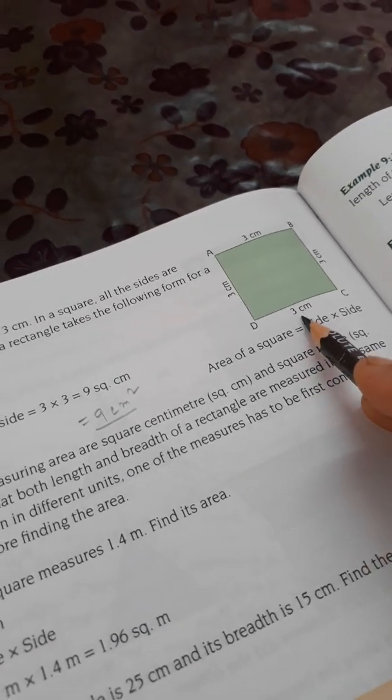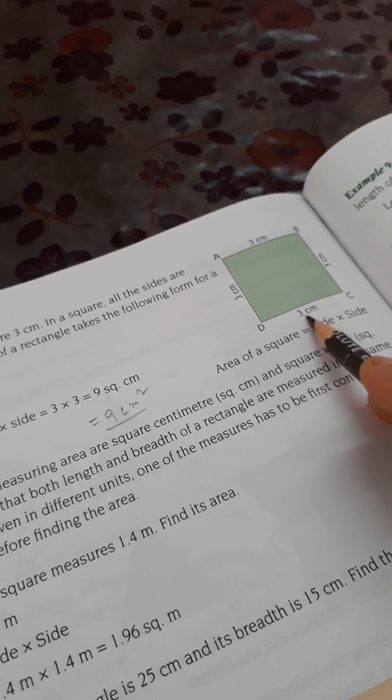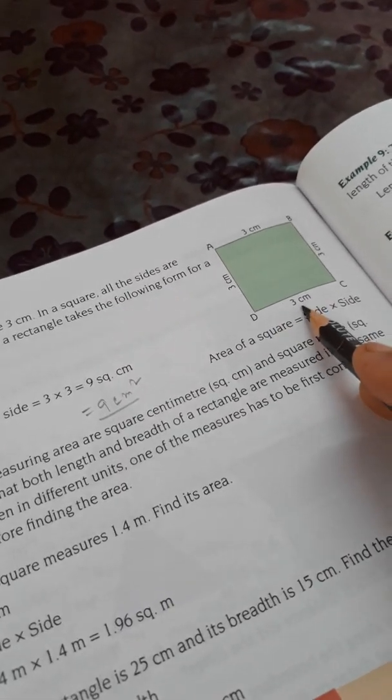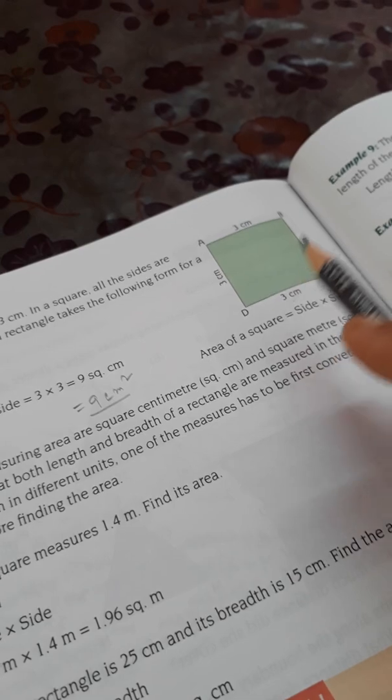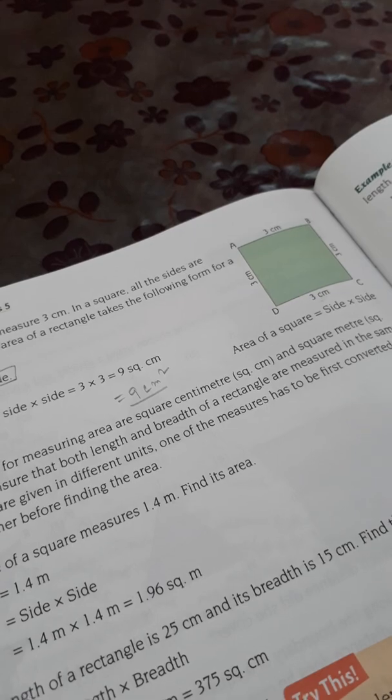So suppose you have to check one thing: this side and this side, so you have to check whether all the sides' units are the same or not. This is very important. So you have to convert it into one unit, either centimeter or meter.